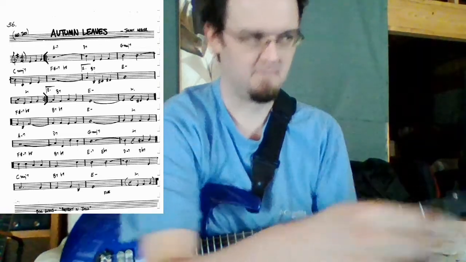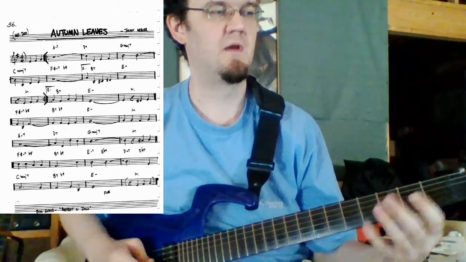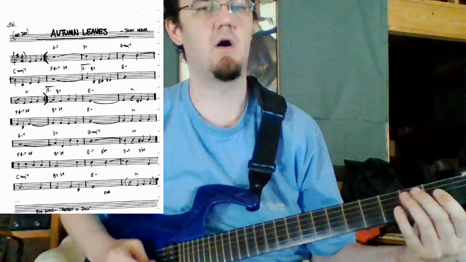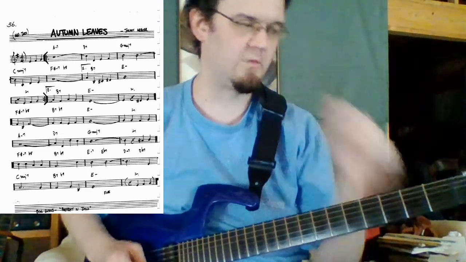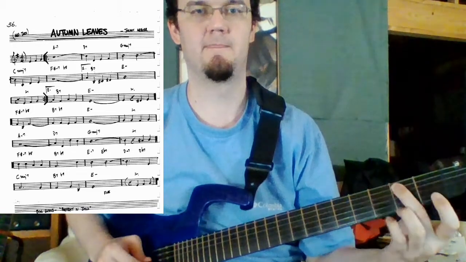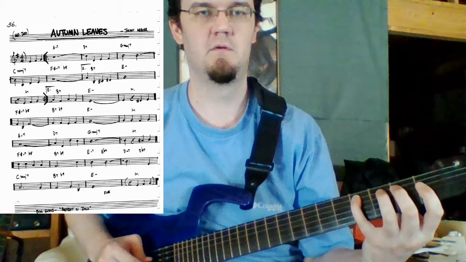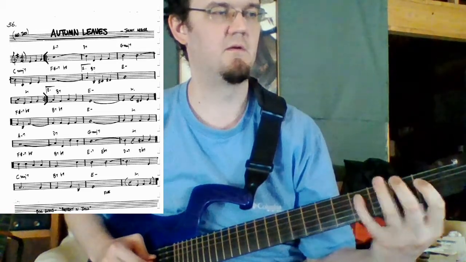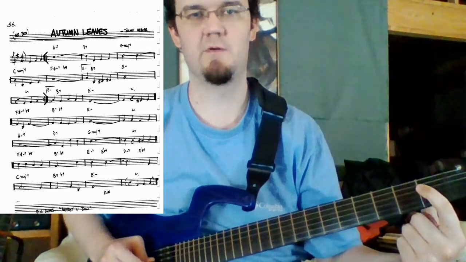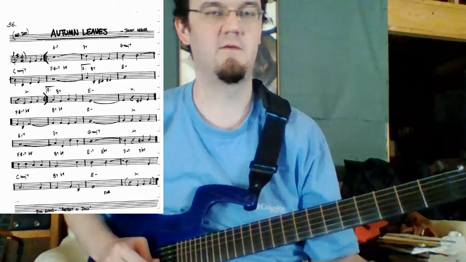So when we get down to the first ending, that A is still ringing out on beat 1. On beat 2, we have B, the 2nd fret on the A string. Then we have C sharp, 4th fret on the A string, D sharp, 1st fret on the D string. Then we have a G.